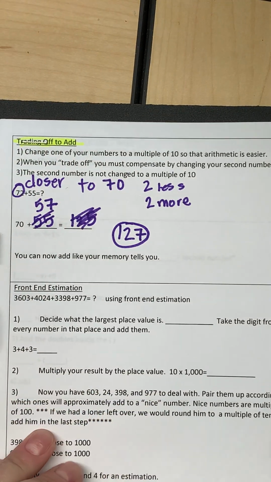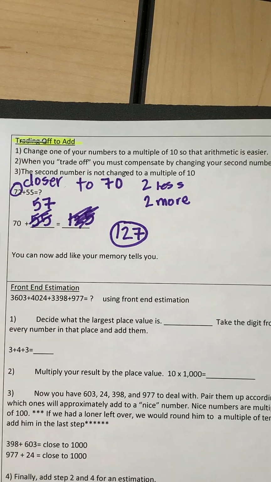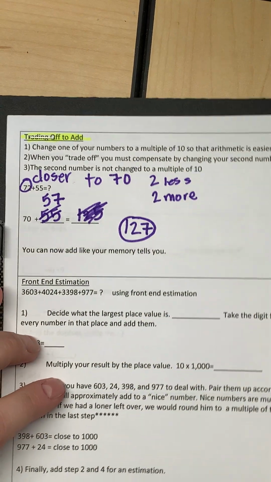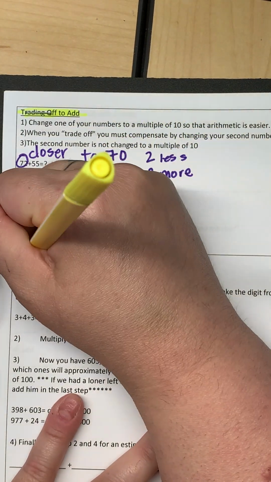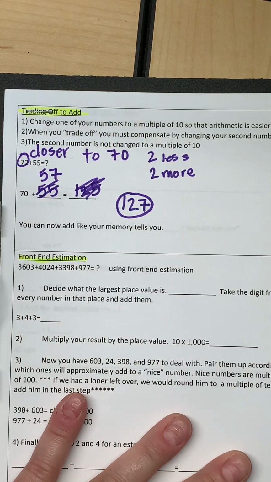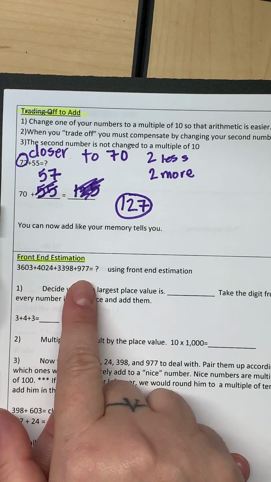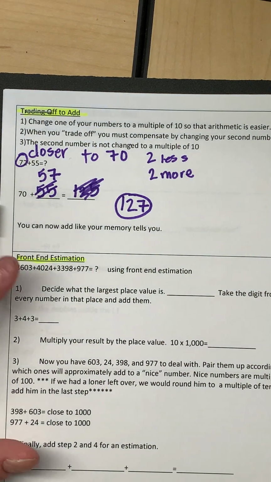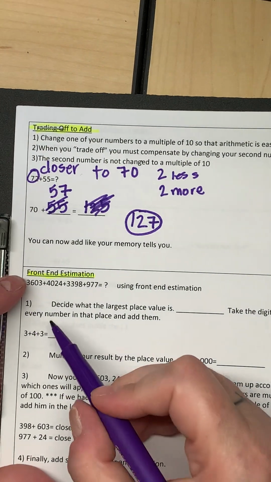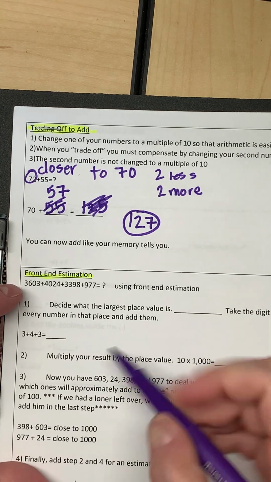Okay, let's look at this next one. It's called front-end estimation. I didn't know there were types of estimation until I started teaching this class. Okay, so let's say we have these four numbers added together and I want to use front-end estimation. Well, first we have to figure out what the largest place value is.